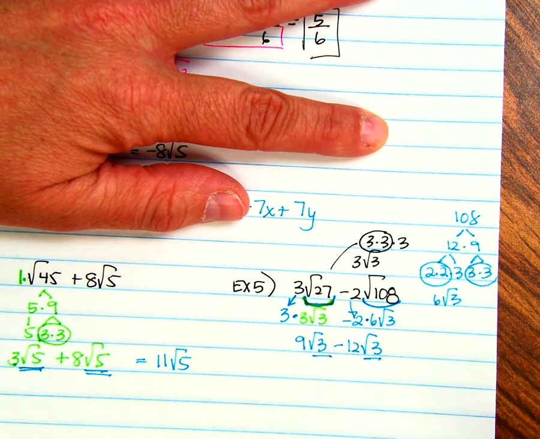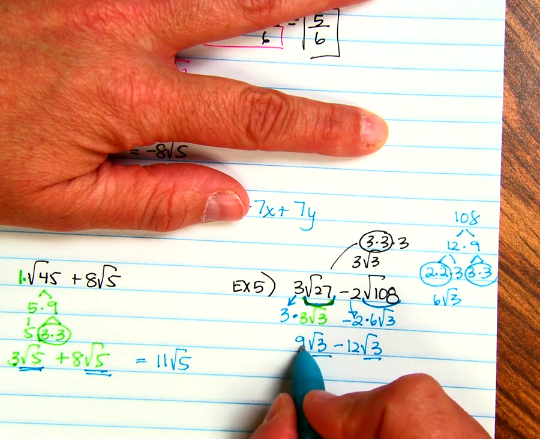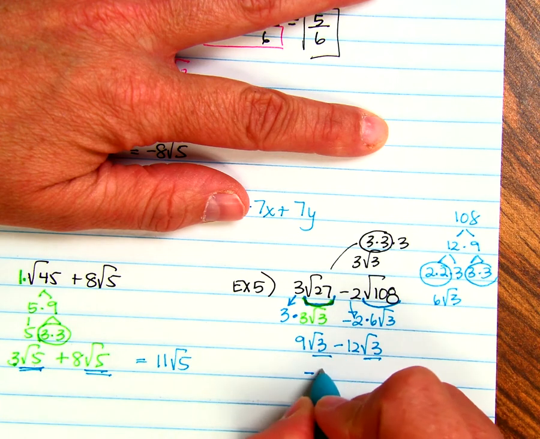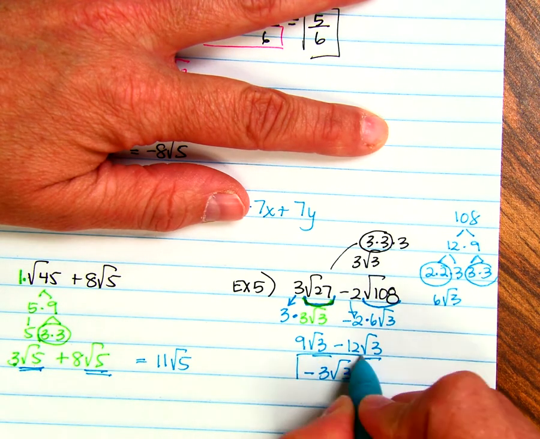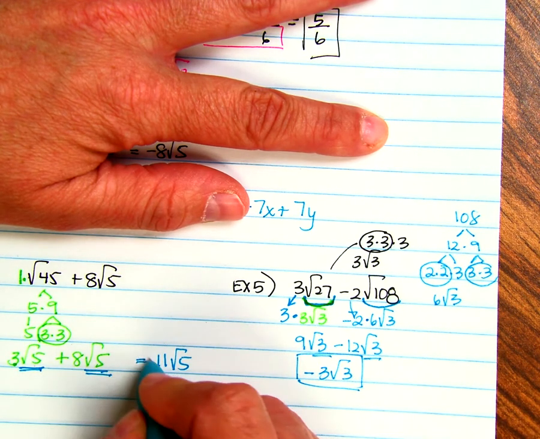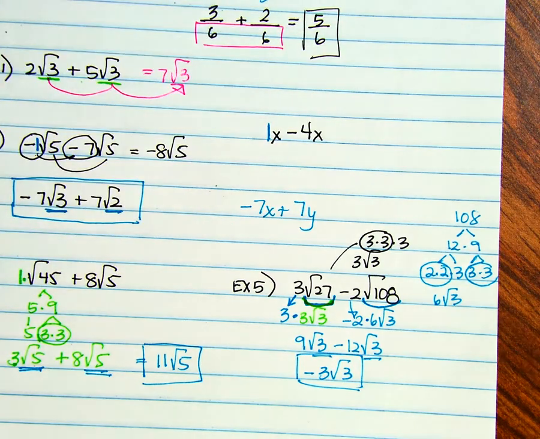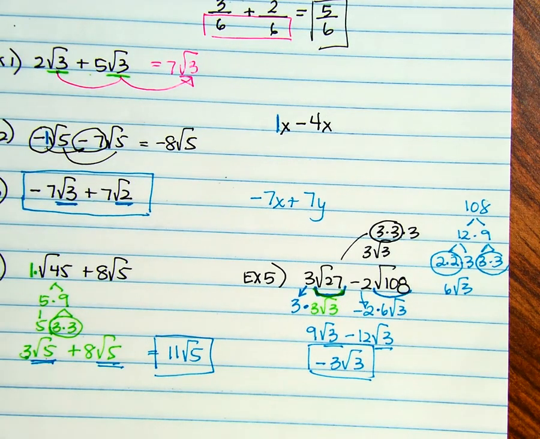Now I have the same number under the radical. And 9 minus 12 gives me a negative 3. And then I have the square root of 3 left over. So that is how you simplify radicals, by adding and subtracting radicals.